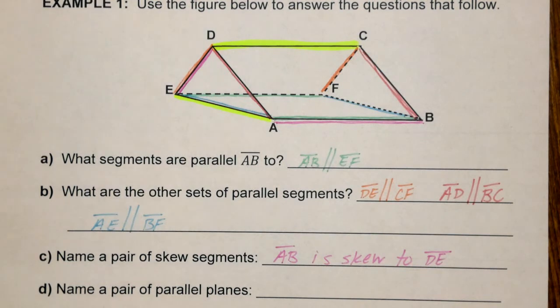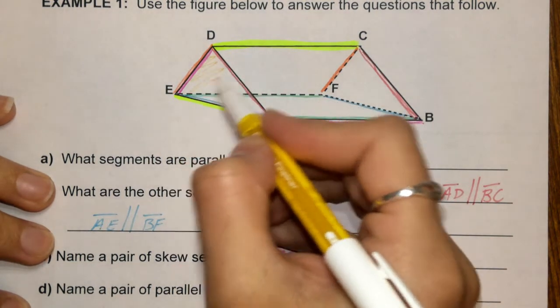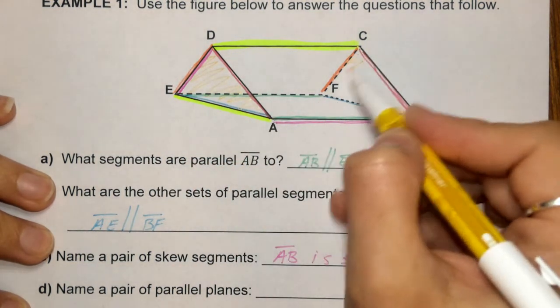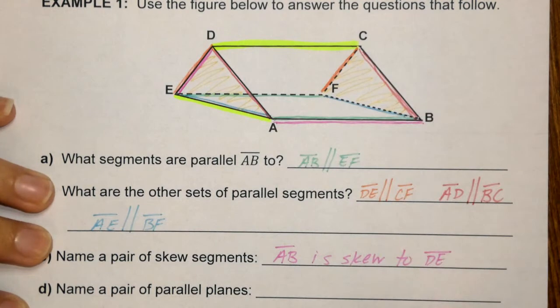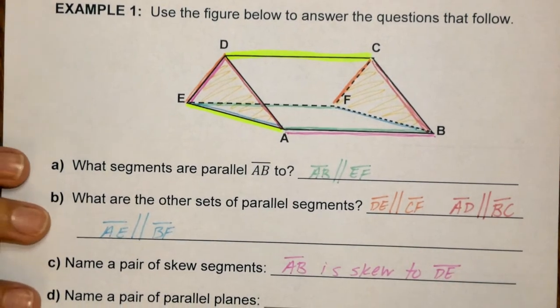All right. We're going to talk about parallel planes and identify some parallel planes on this triangular prism. One property of triangular prisms is that they only have one pair of parallel planes. So what we're going to see here is this side right here and this side right here. These planes are going to be your parallel planes. When we get into volume, these will also be your bases of the prism.